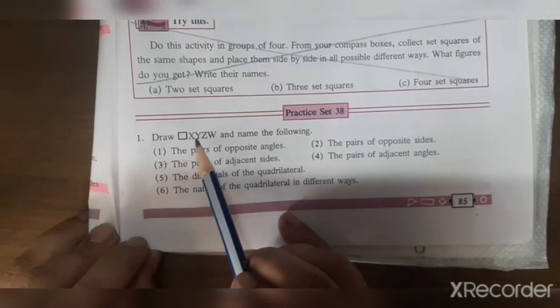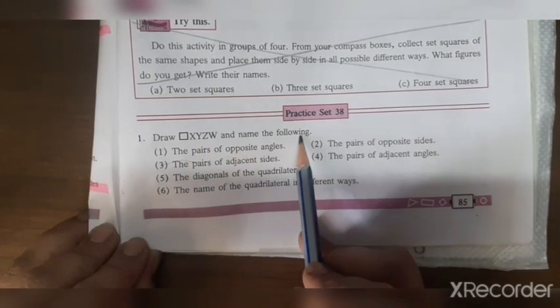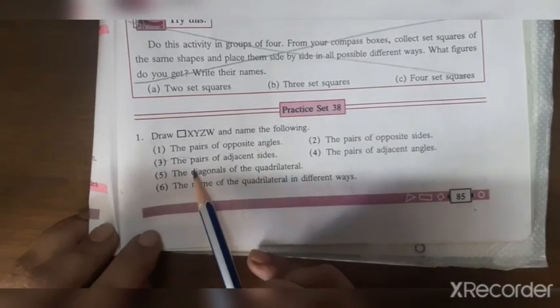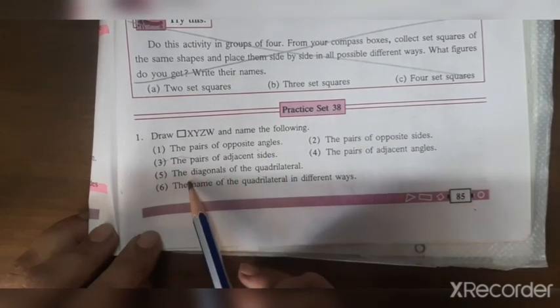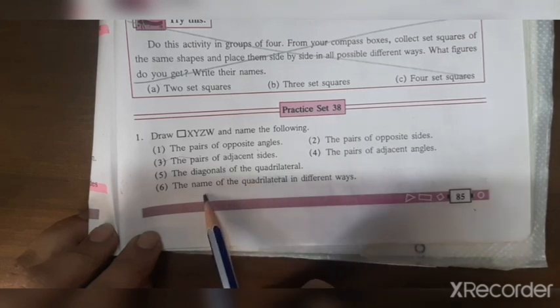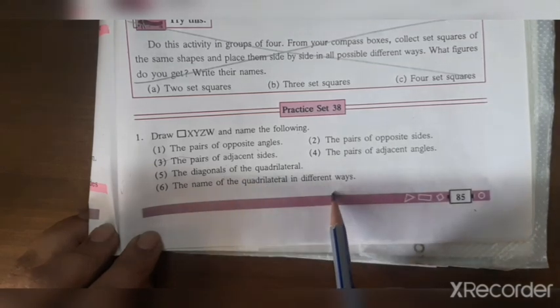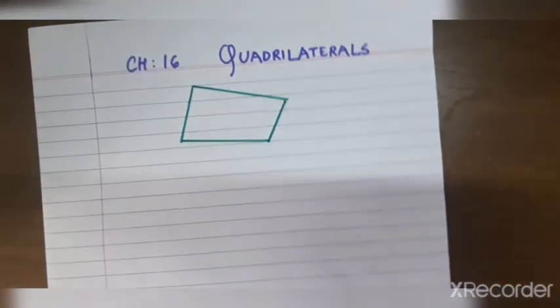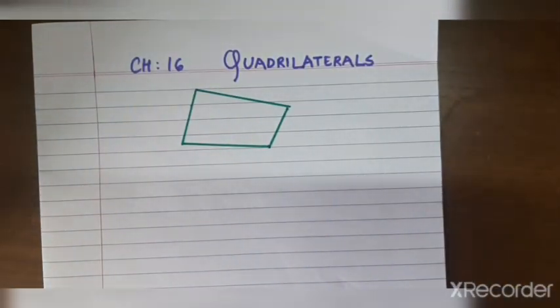Draw quadrilateral XYZW and name the following. We have to name these 6 things: the pair of opposite angles, the pair of adjacent sides, a diagonal of the quadrilateral, the name of the quadrilateral in different ways, the pair of opposite sides and the pair of adjacent angles. Okay, for that we need a quadrilateral. So this is a quadrilateral which I have already drawn.